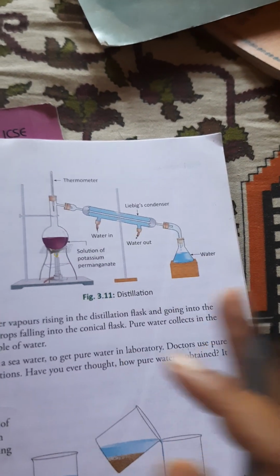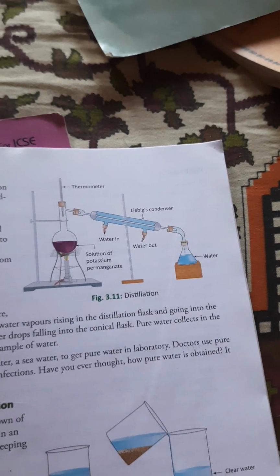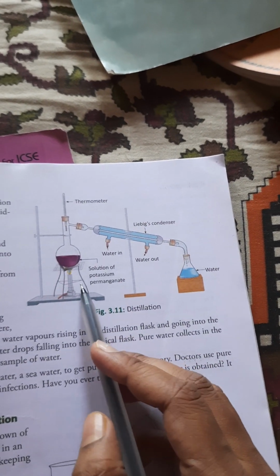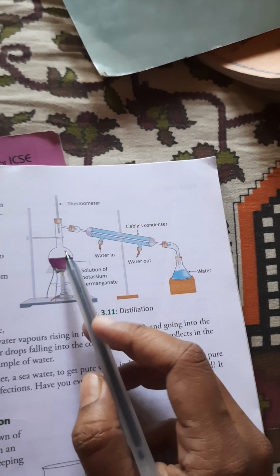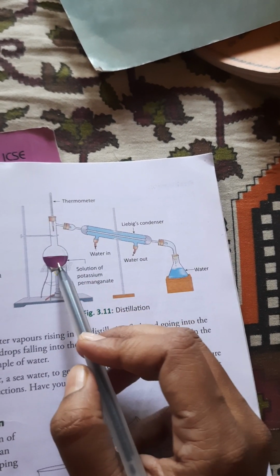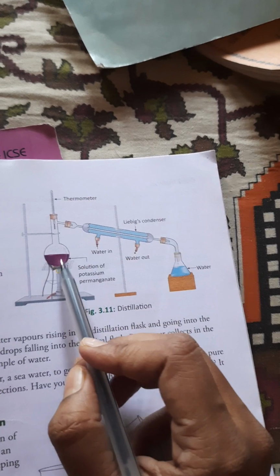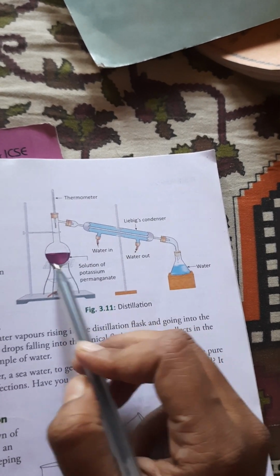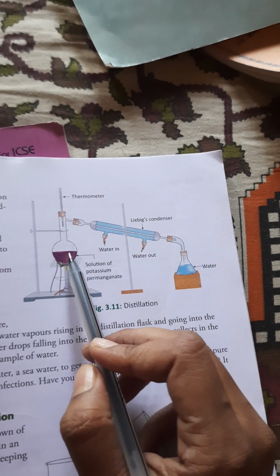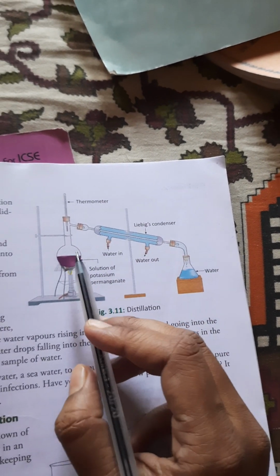First of all, take an amount of potassium permanganate and water in a distillation flask. This round bottom flask we consider as a distillation flask.